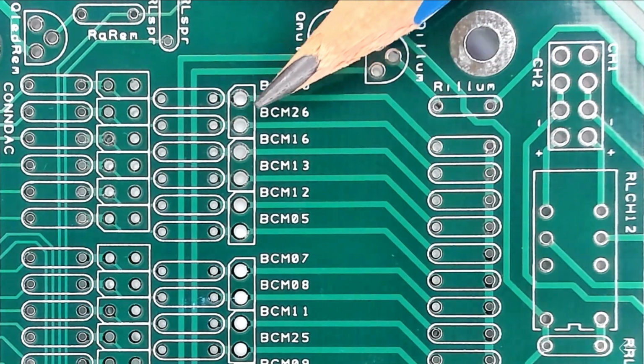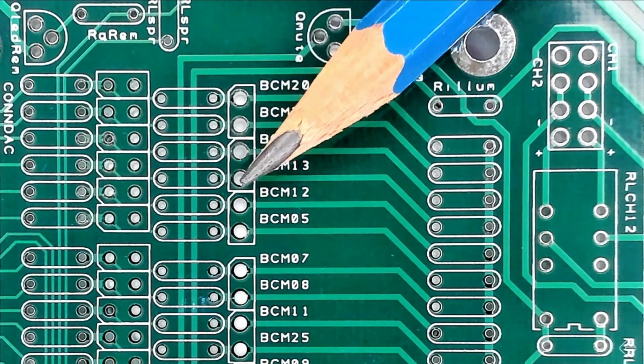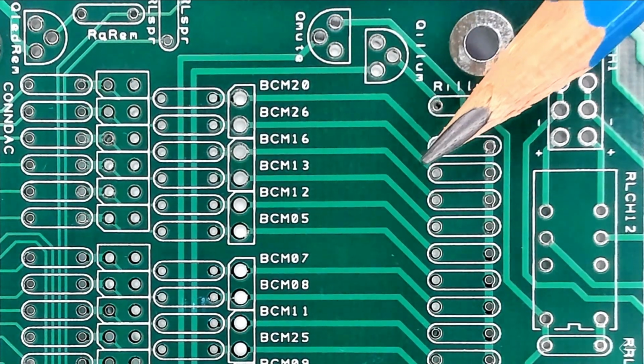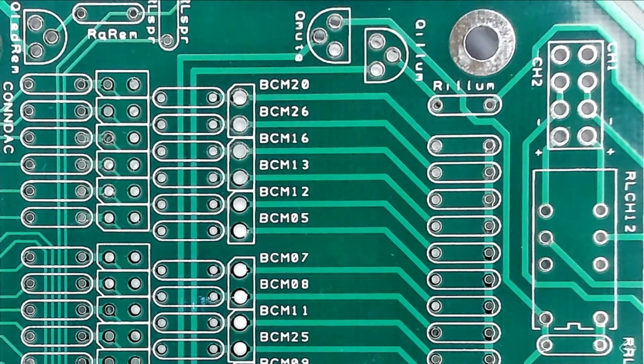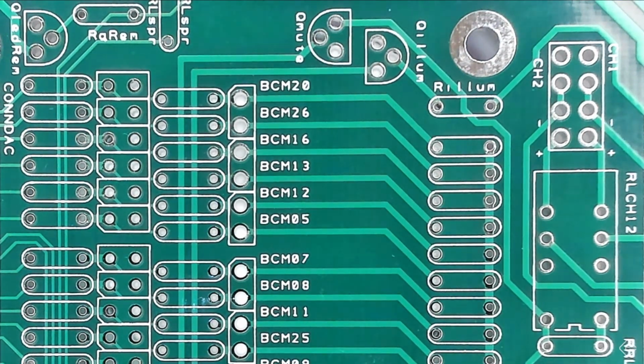All right. Now, how big do these holes have to be? And how big do these traces have to be? Well, let's start with the traces because they're actually pretty straightforward. When it comes to choosing a manufacturer for the printed circuit boards, they always have limitations. Different manufacturers will have different limitations.